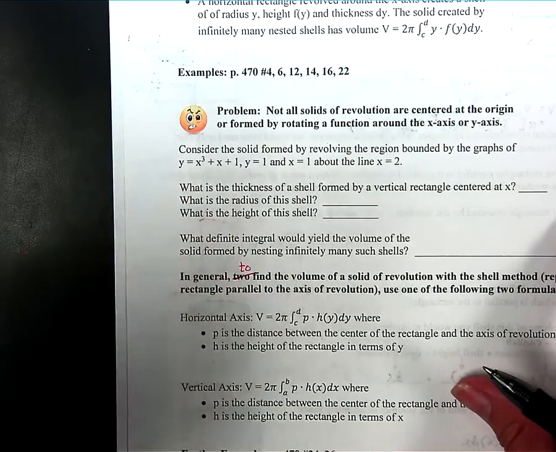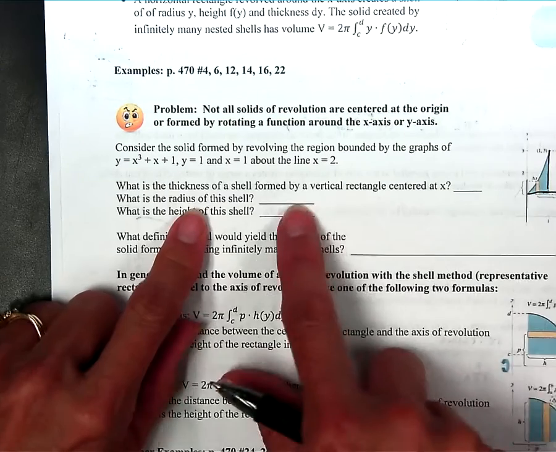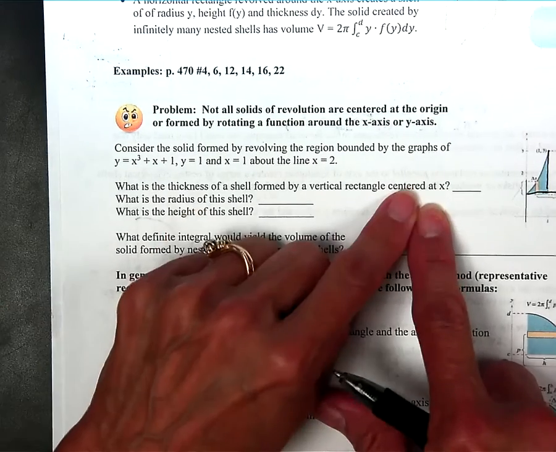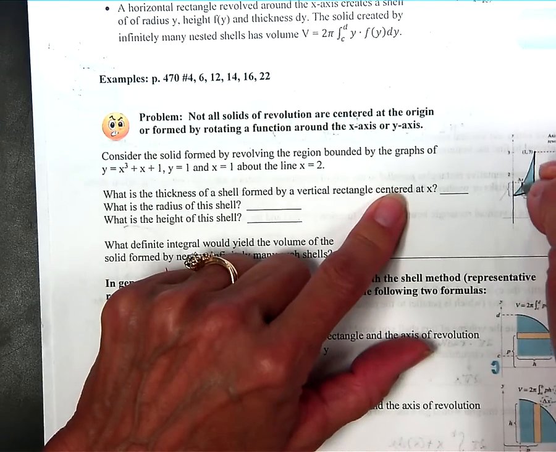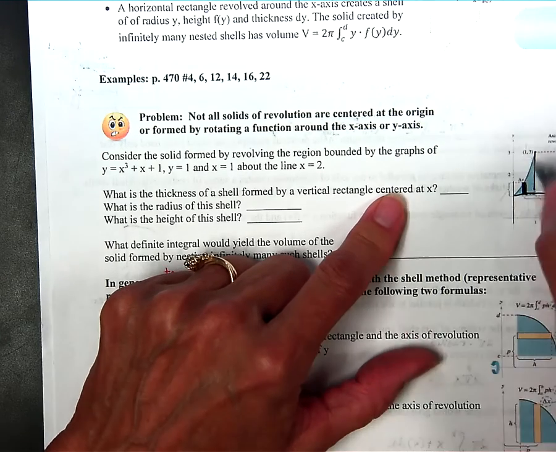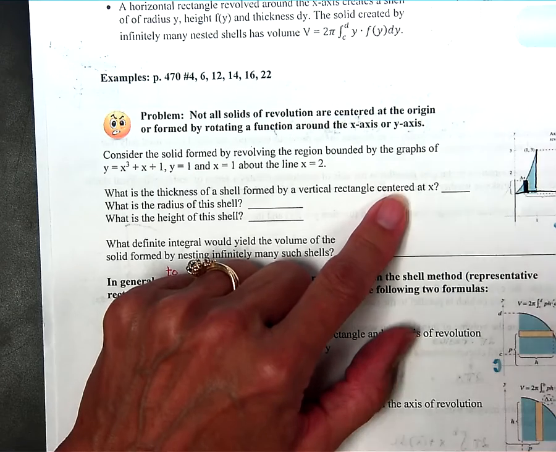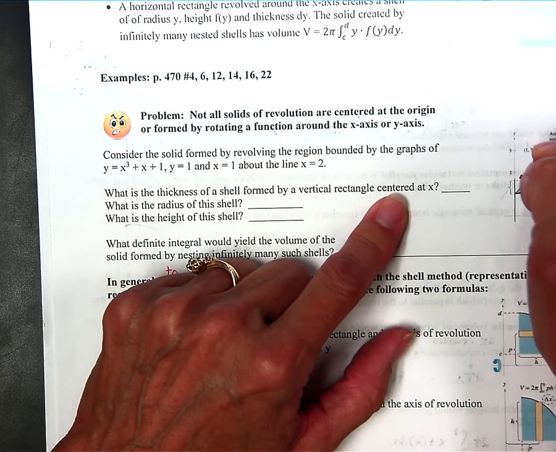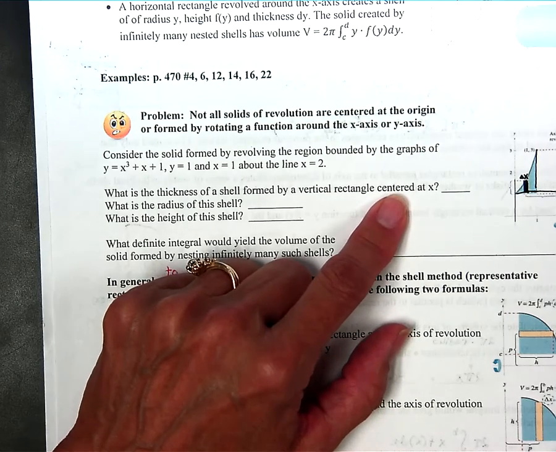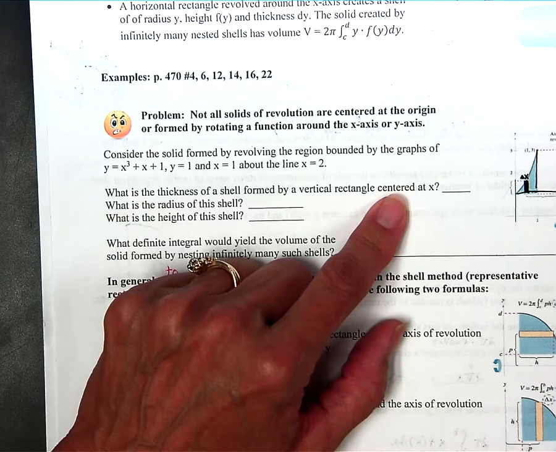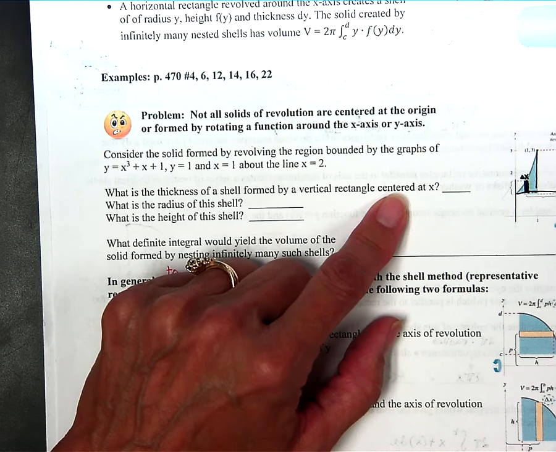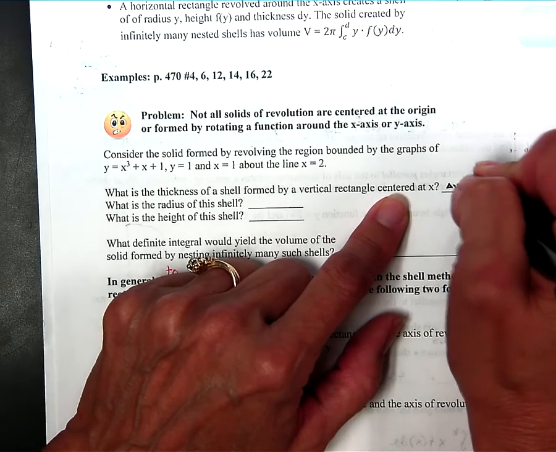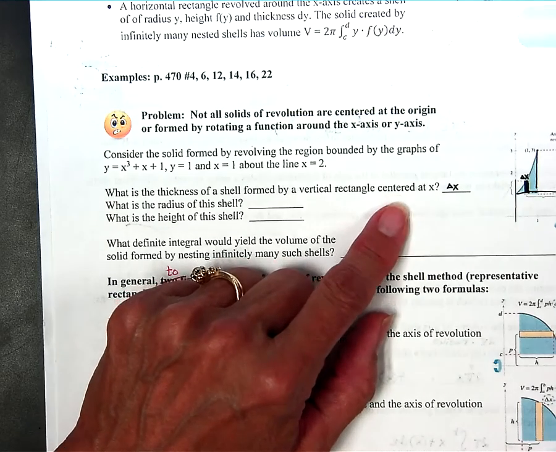Okay, what's the thickness of a shell formed by a vertical rectangle centered at x? Here's my vertical rectangle. What is the thickness of that shell? Well, the thickness of the shell is always delta x. And as you have more and more rectangles, the thickness of each shell is getting smaller and smaller. So that's where integration comes in. That delta x is going to 0. I took the easy part to leave the hard part for y'all.